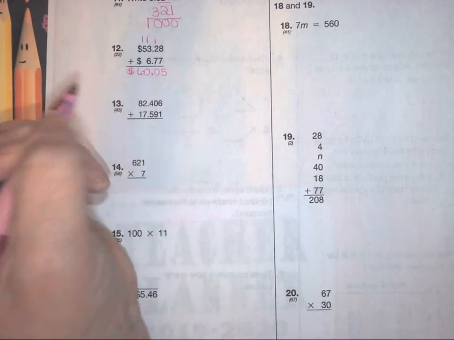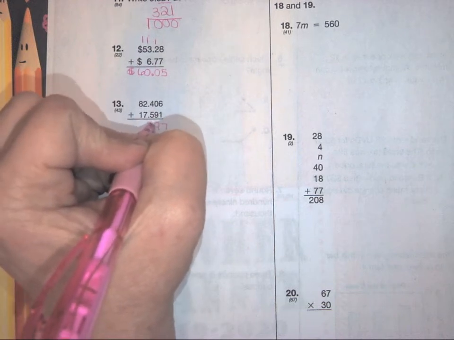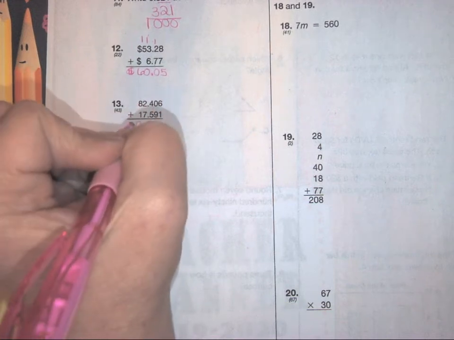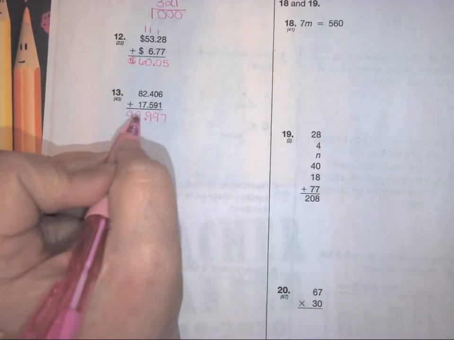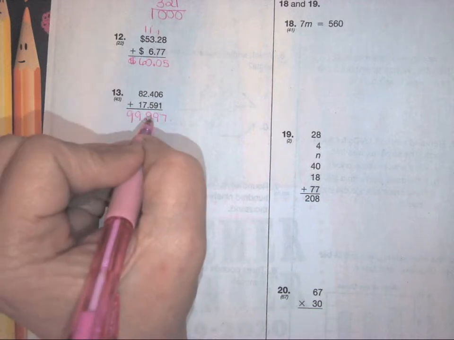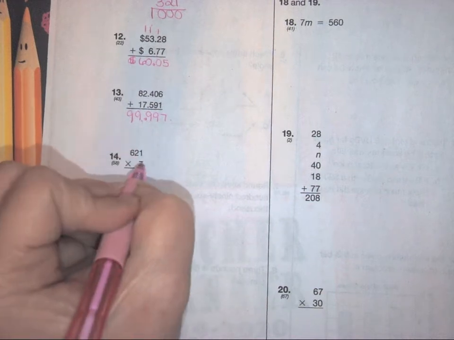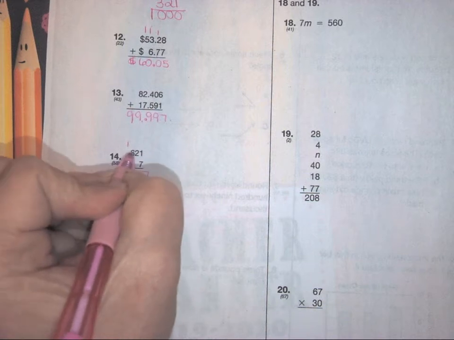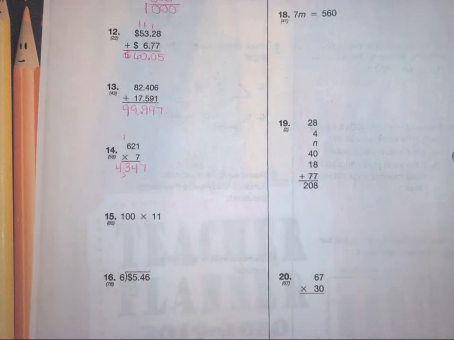All right, number 13. 6 and 1 is 7, 0 and 9 is 9, 4 and 5 is 9, decimal point, 7 and 2 is 9, and 8 and 1 is 9. Okay, no dollar sign, but the decimal point's in there. So we have 99 and 997 thousandths. All right, number 14. 7 and 1 is 7. 7 and 2 is 14. Carry your 1. 7 and 6 is 42, plus 1 more is 43. 4,347.